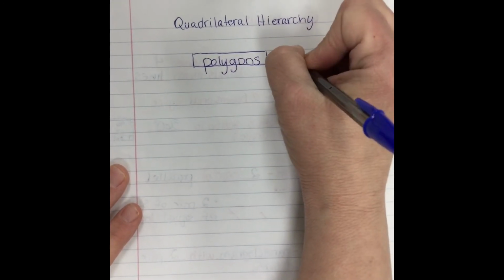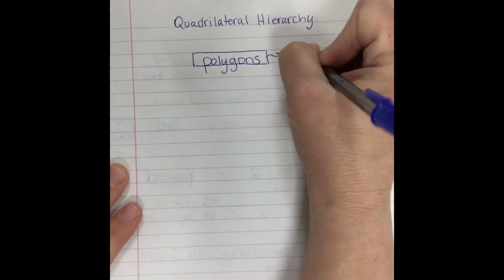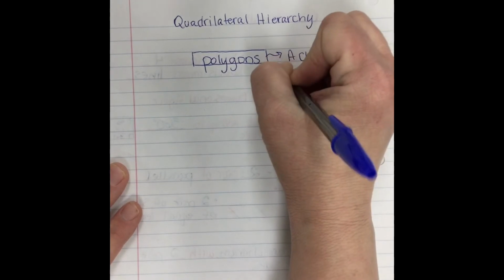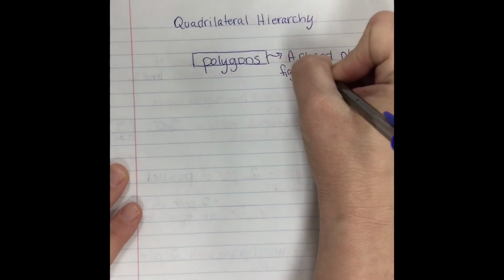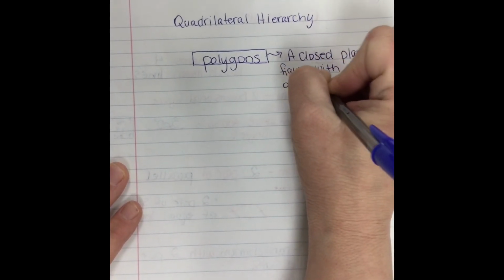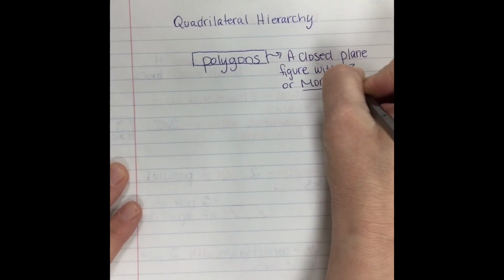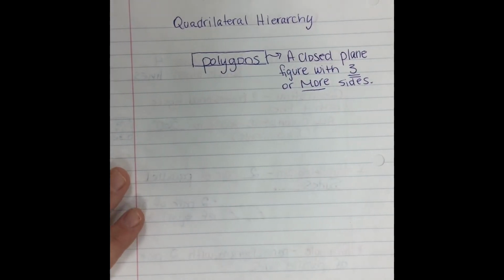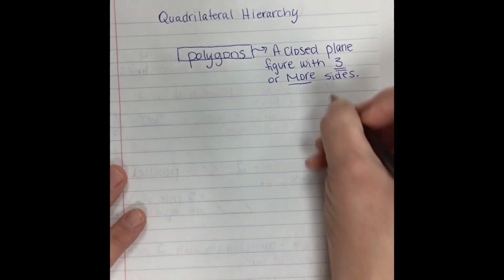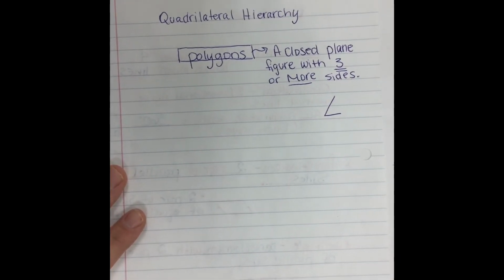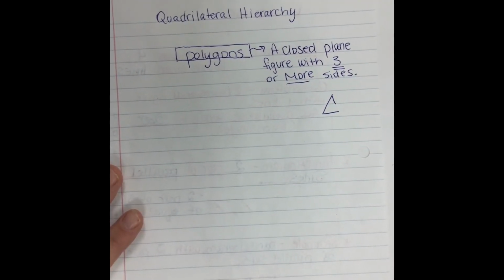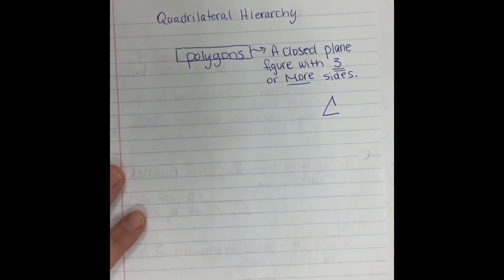a polygon is a closed plane figure with 3 or more sides. Okay, and what I mean by closed plane, meaning it is a two-dimensional shape and it closes all the way. So like this is not a closed plane figure and it only has 2 sides. That is not a closed plane figure because it's not a polygon because it didn't complete.